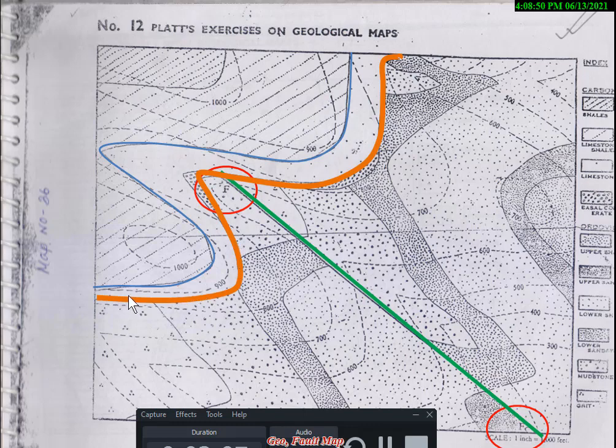If you want to know in detail what an unconformity line is and how you draw it, then you may go to my previous lecture where I have already explained it. So I think it's clear to you what a fault line is and what an unconformity line is.